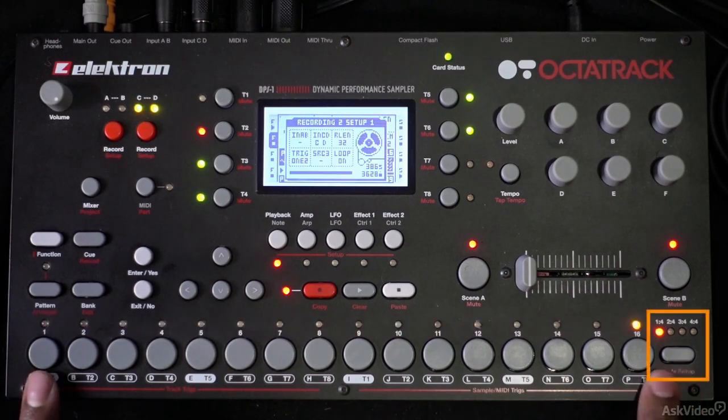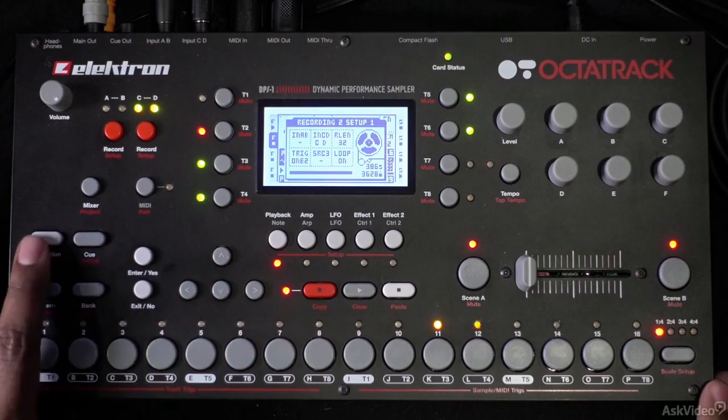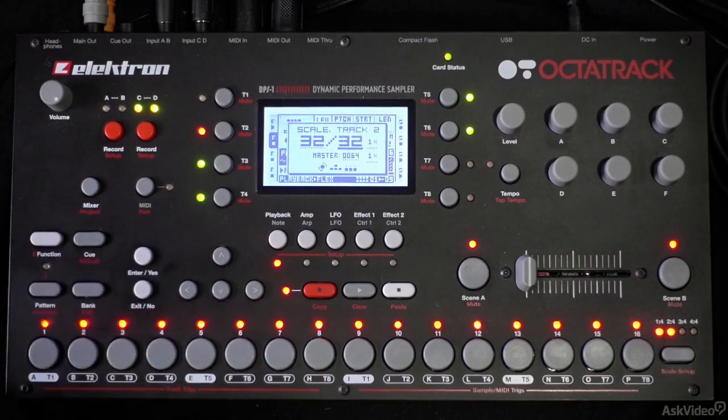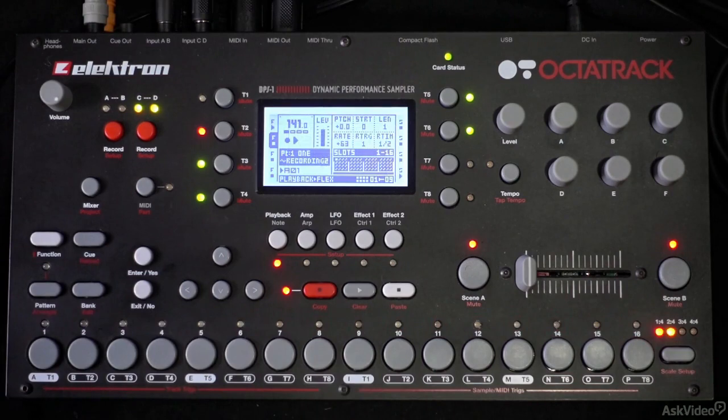Now, if I look over here, I can see that this is set up to only go through 16 steps, but I want to record for a length of 32 steps. So I could either put a record trig here at the beginning, it'll start recording at the beginning of the bar, and then I could quickly remove it, or I could just change the scale length for this particular track to 32 steps. There we go.